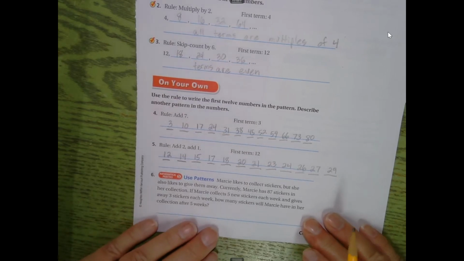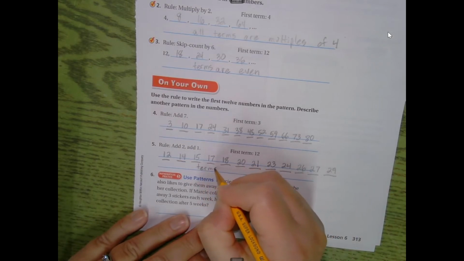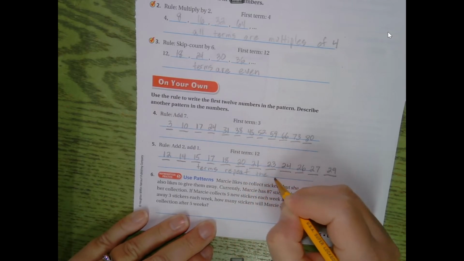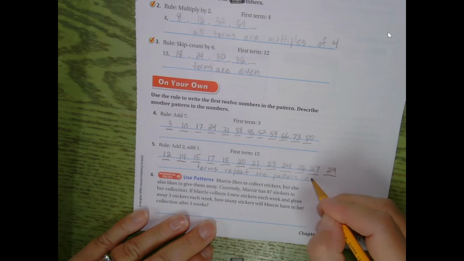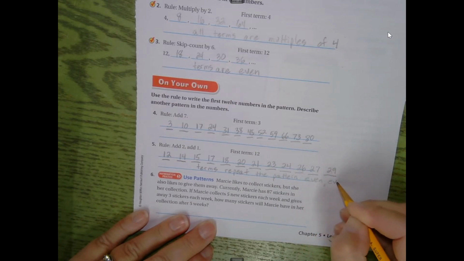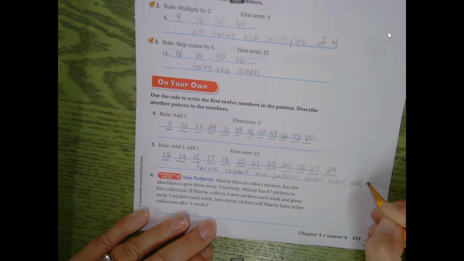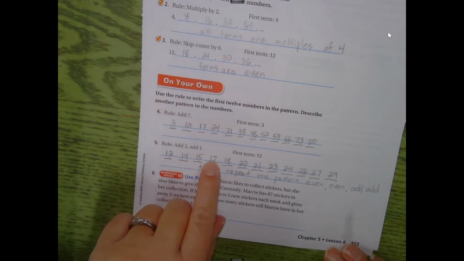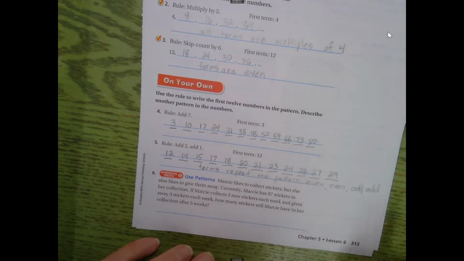Okay, so a pattern might be the terms repeat the pattern even, odd. Oops. So we've got even, odd, even, odd, even, odd.